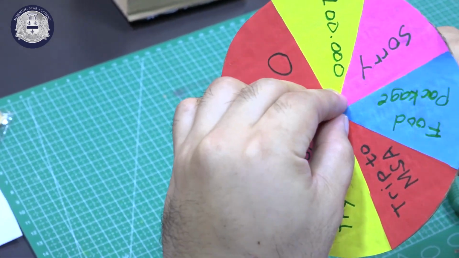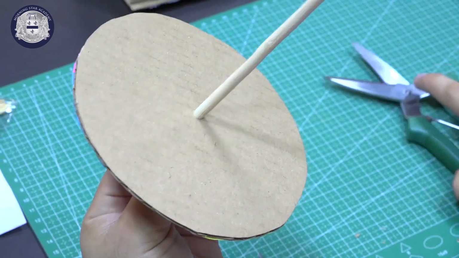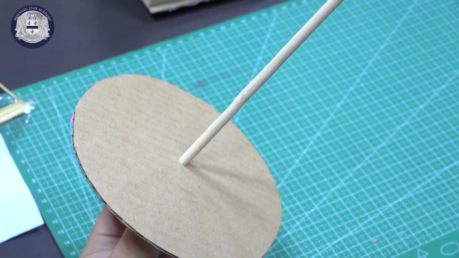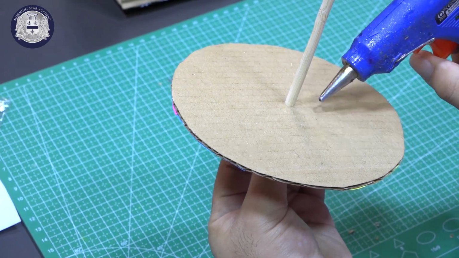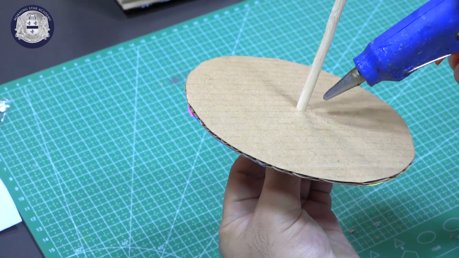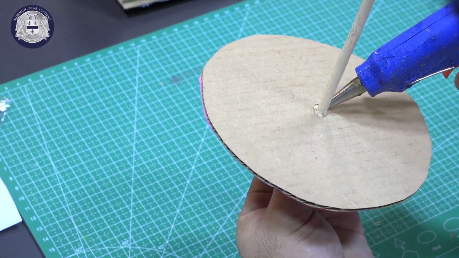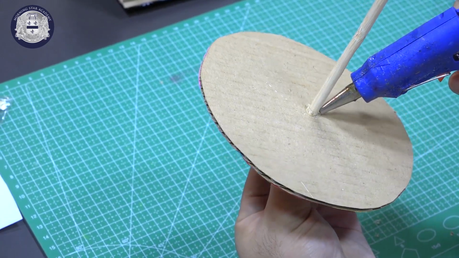To make it fix, you have to use glue gun, so that it will not be loosened.